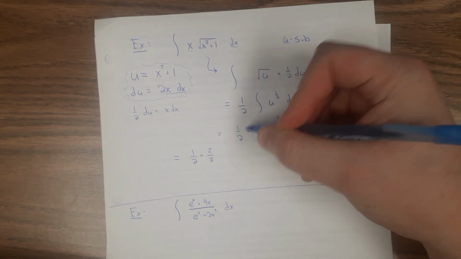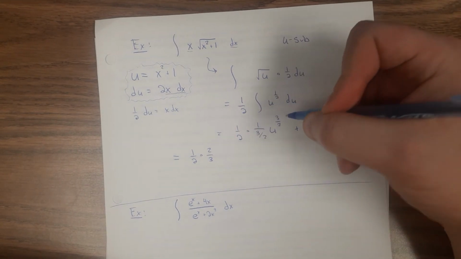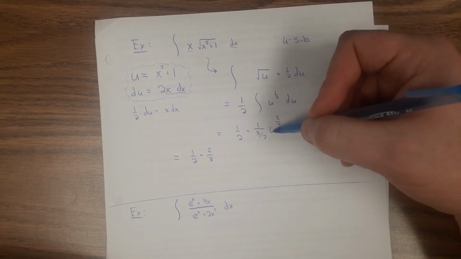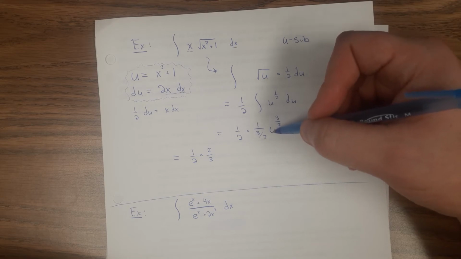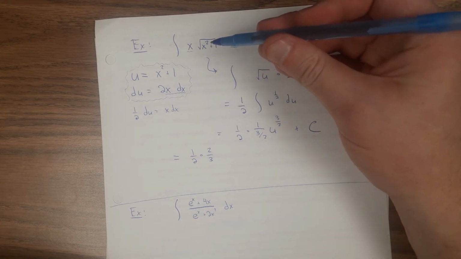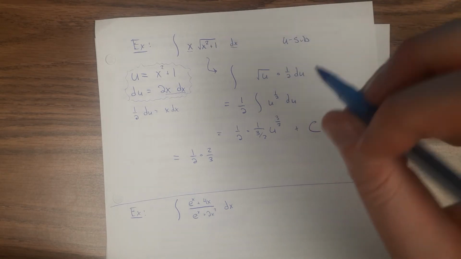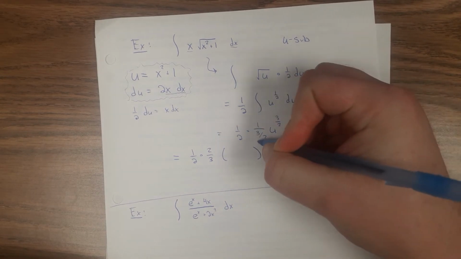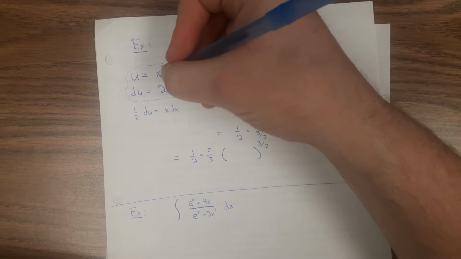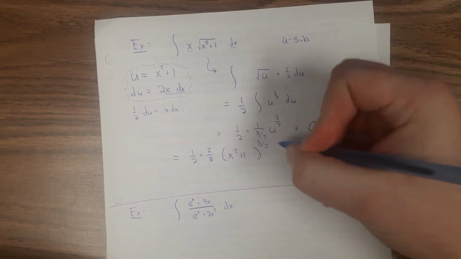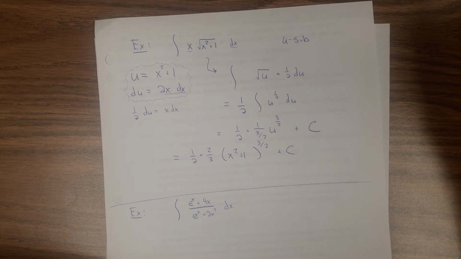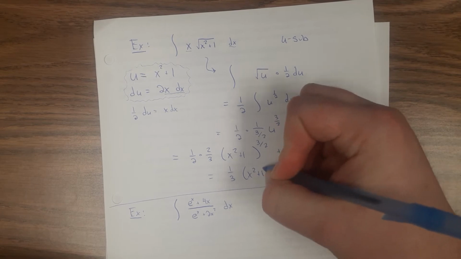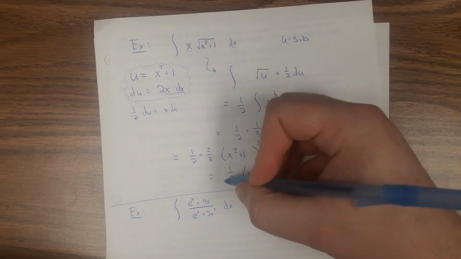Of course, I'm playing with my fractions here, but also when you do one of these, you don't want your final answer to be in terms of the variable that you made up. You want your final answer to be in terms of the original variable x. So while I'm playing with my fractions here, let me replace the letter u with what u was. U was this, x squared plus 1. And then the fraction comes out to 1/3. x squared plus 1 to the 3/2 plus c.